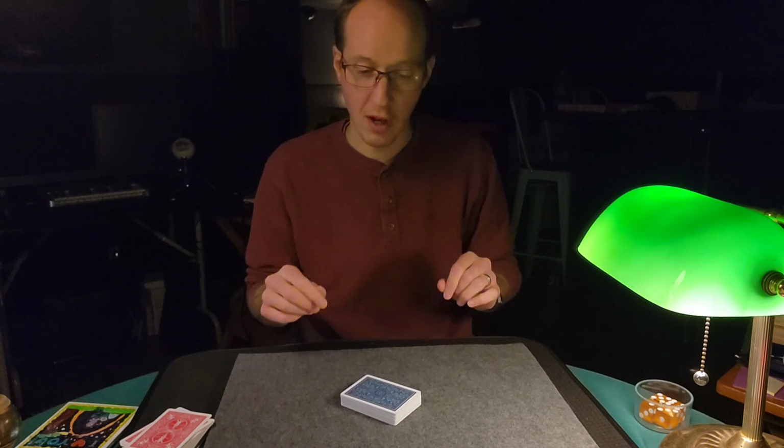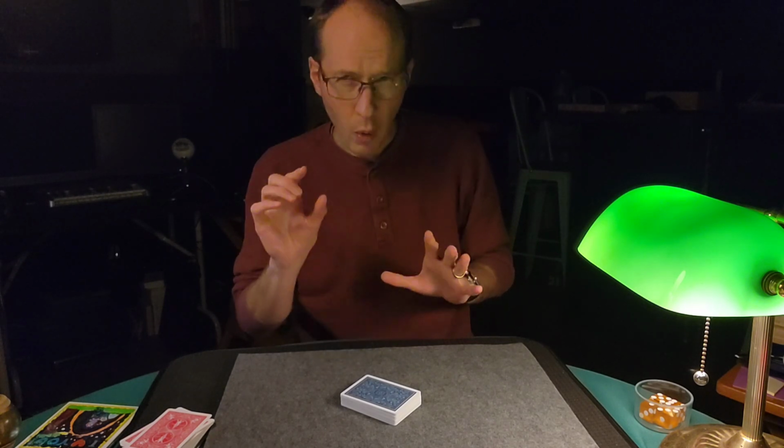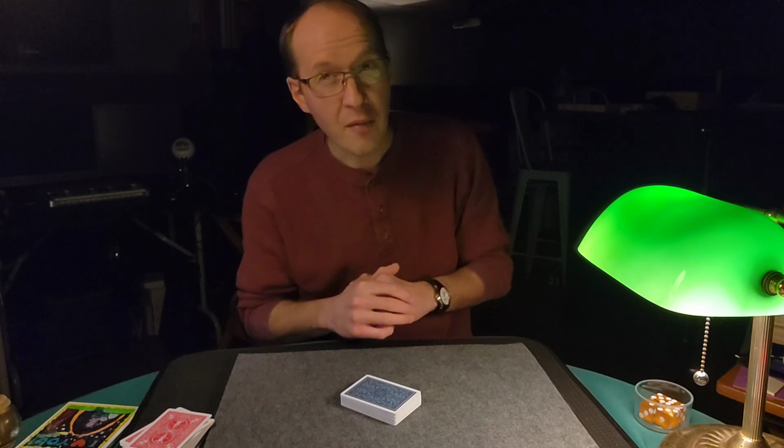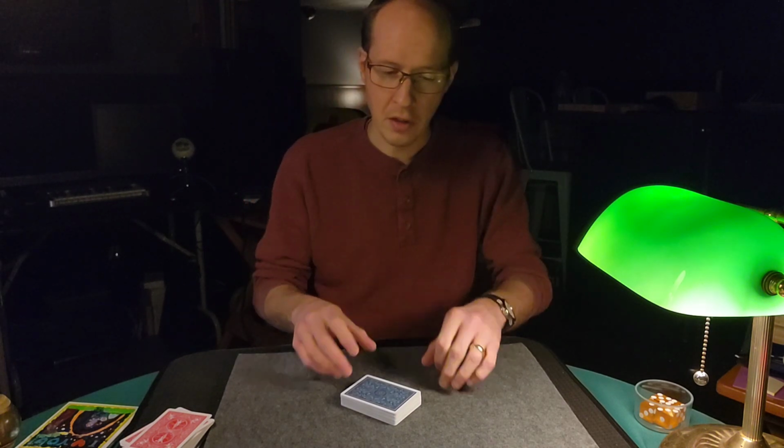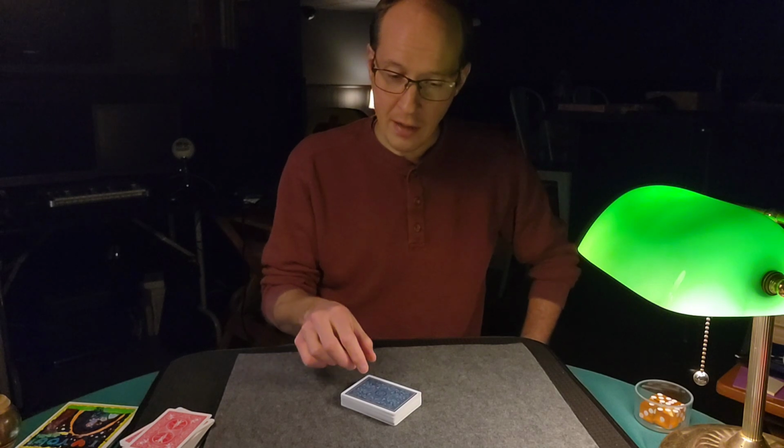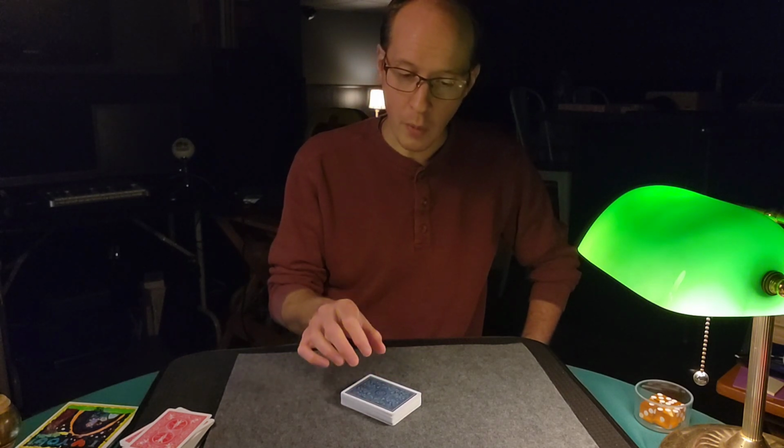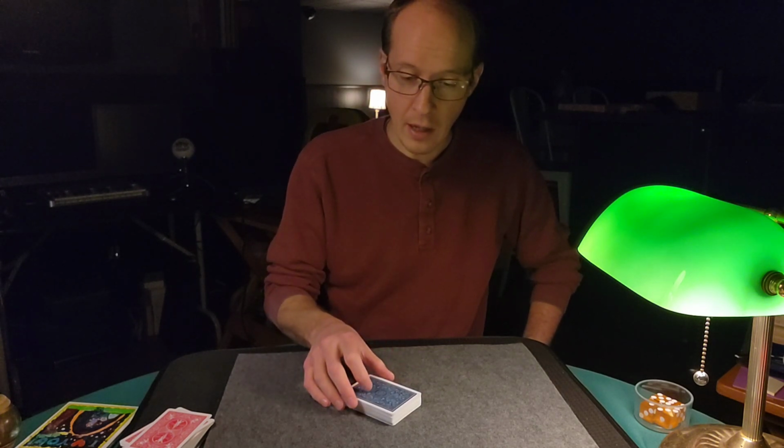One of them in particular we've talked about a lot. Another one we've talked about a little bit, and one I think I've mentioned once or twice, and that's it. So we're going to talk about these. Right now I've got this situated for what we want. The first one is the crisscross force.